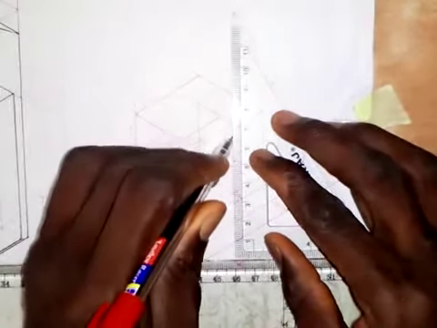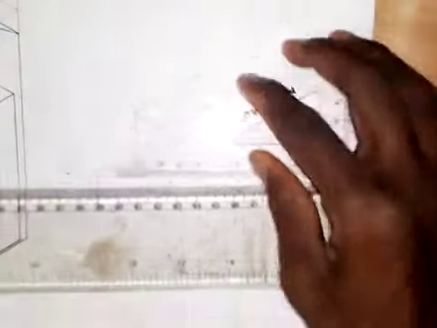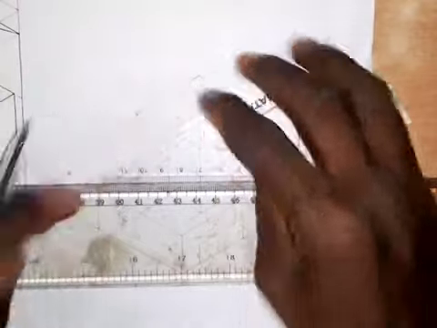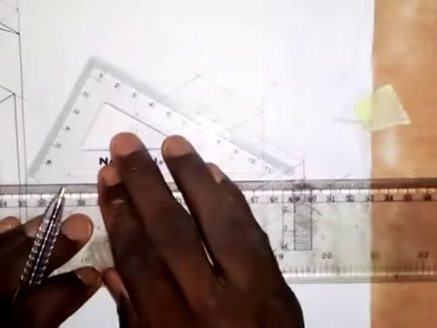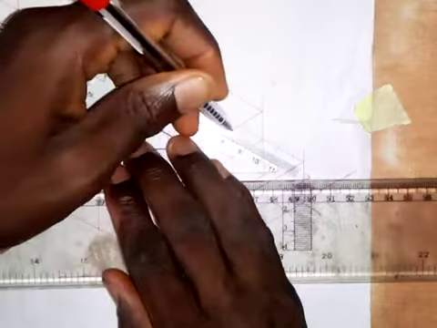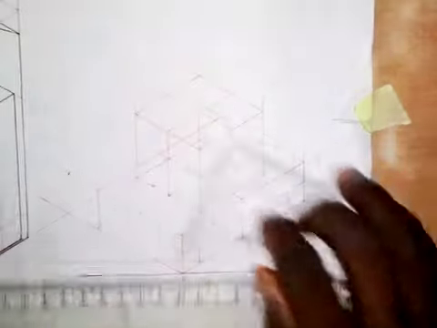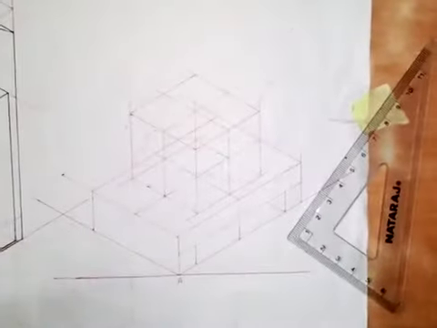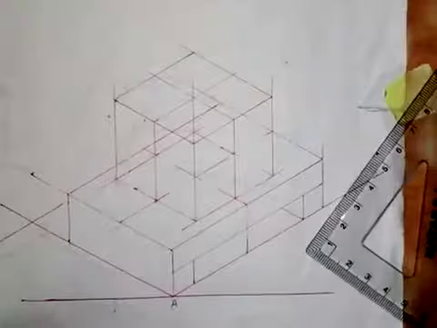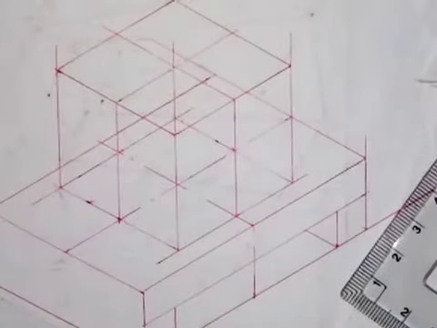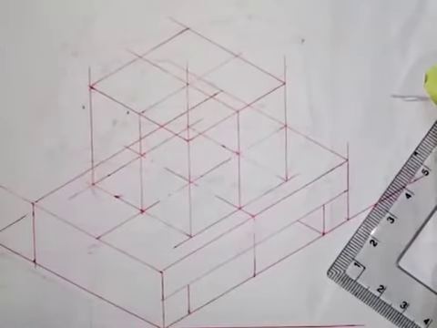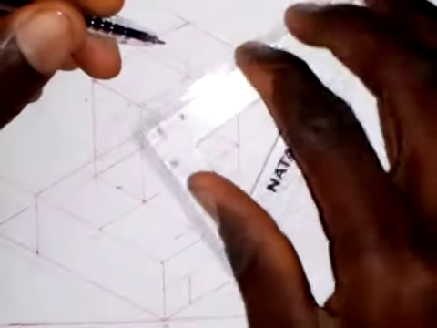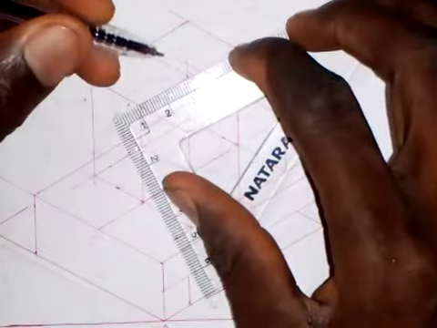We have already located the center at the base here. So here now I will transfer this as a center line like this, and here also I will transfer this as a center line like this. Okay, so I've located the center. So I will now take from this center here. I want you to see it clearly. From this center here, I will now take 12.5 millimeters.